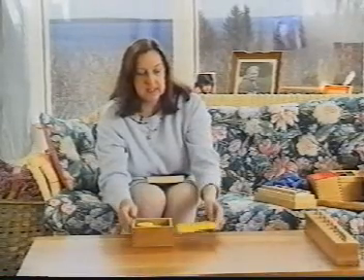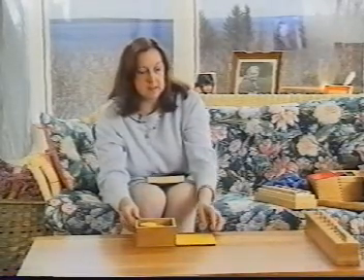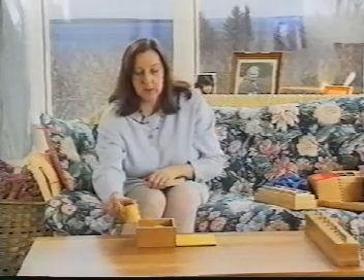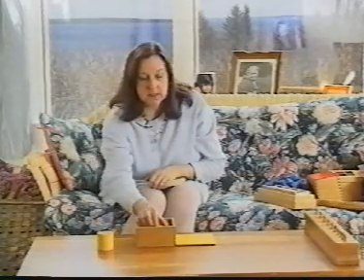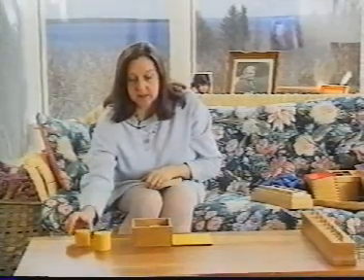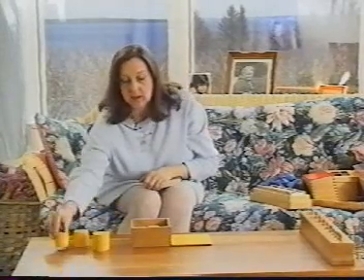This material correlates exactly in dimension to the first material that we were looking at, the knobbed cylinders. This material has a greater control of error.